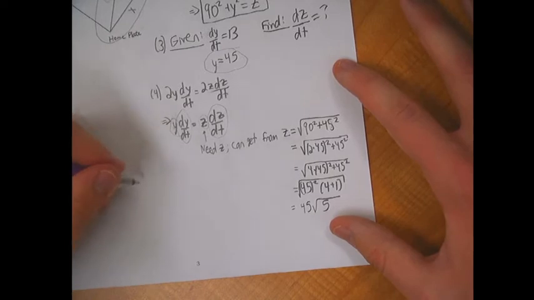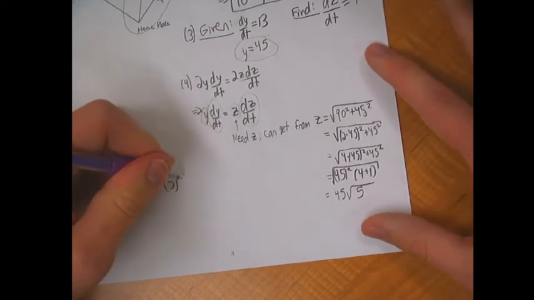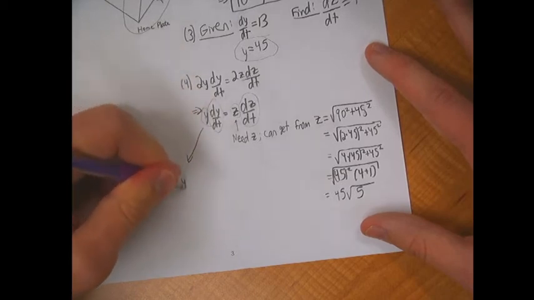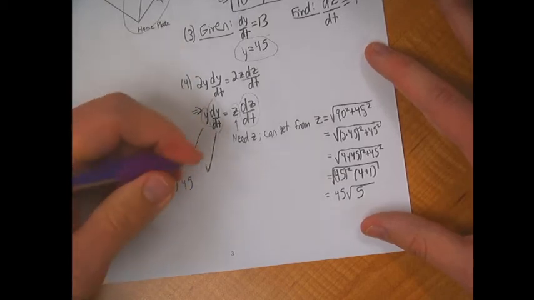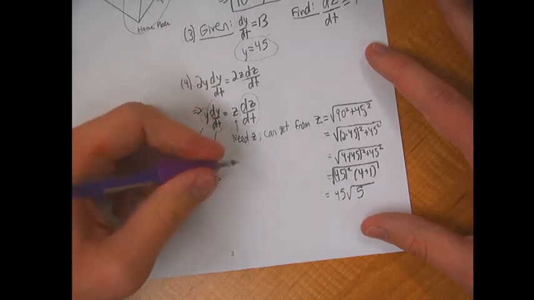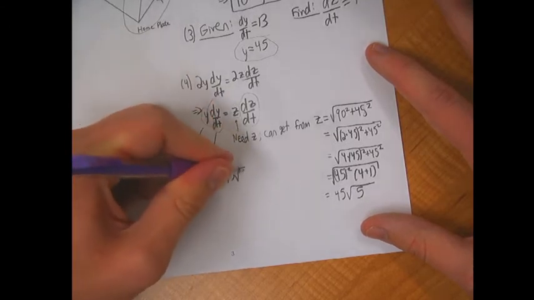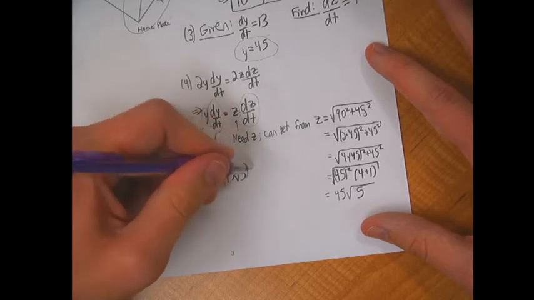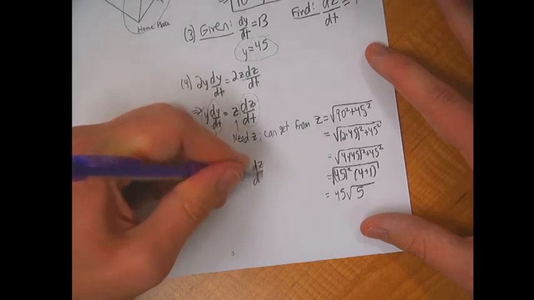So what that implies, moving on to step 5, is that we have y equals 45, dy dt equals 13, and z, as we established, is 45 times root 5, and then dz dt is what we need to find.